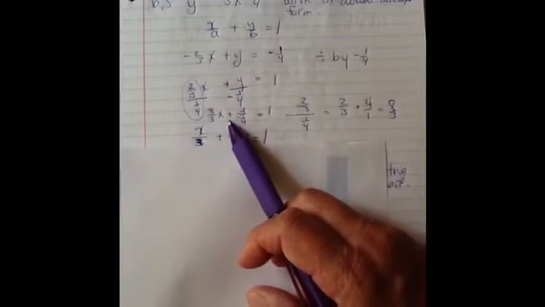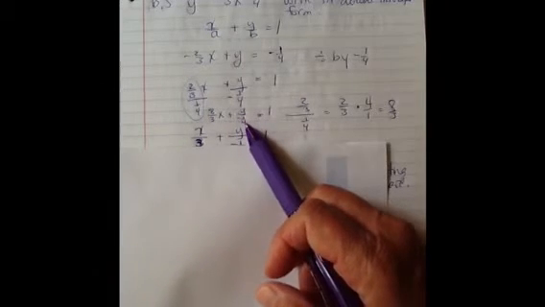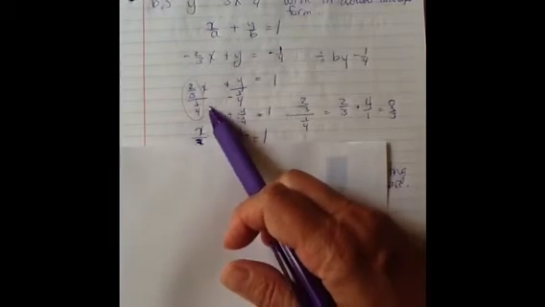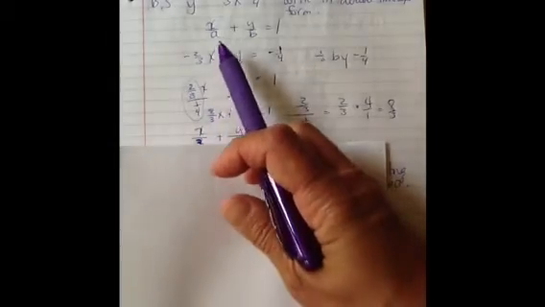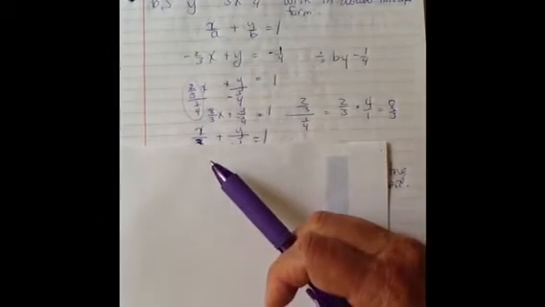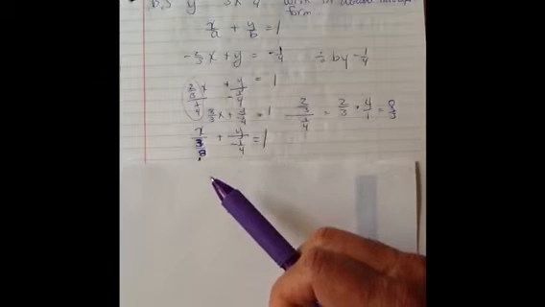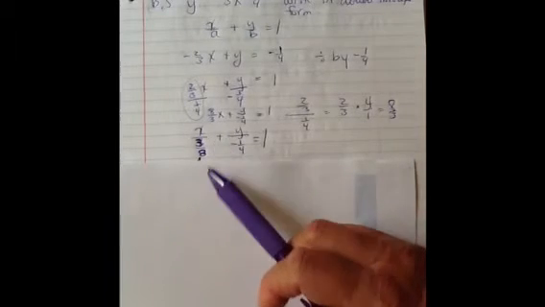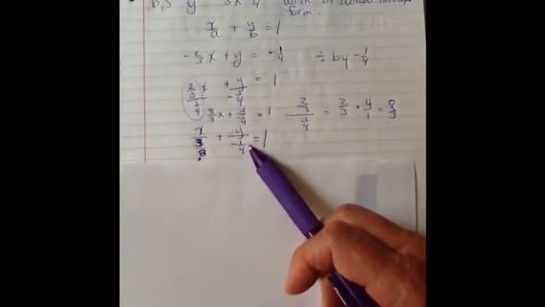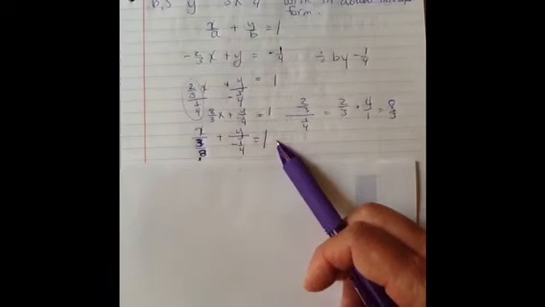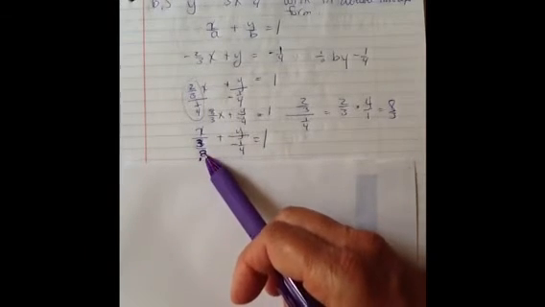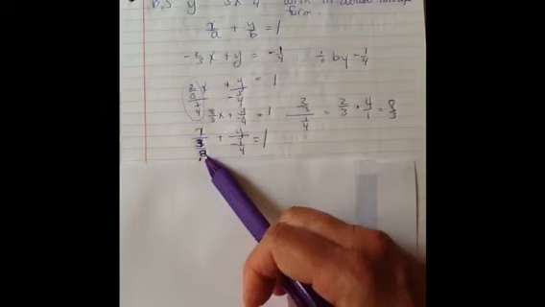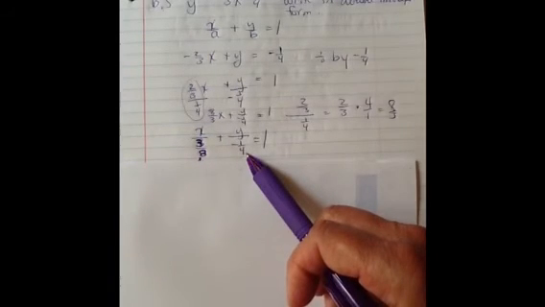8/3 x plus y divided by negative 1/4 equals 1. I have to get this on the bottom. To do that, I just take the reciprocal. So now what I have is x divided by 3/8 plus y divided by negative 1/4 equals 1. This is where it crosses the x-axis, and this is where it crosses the y-axis.